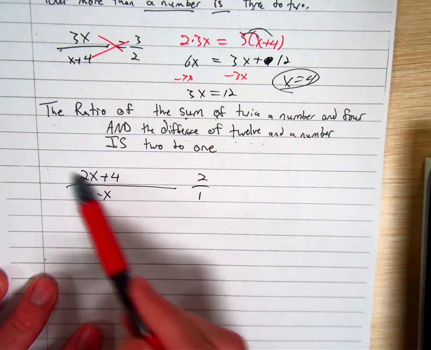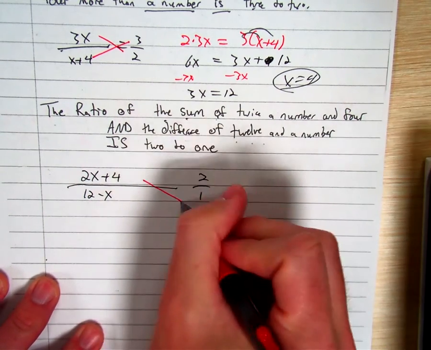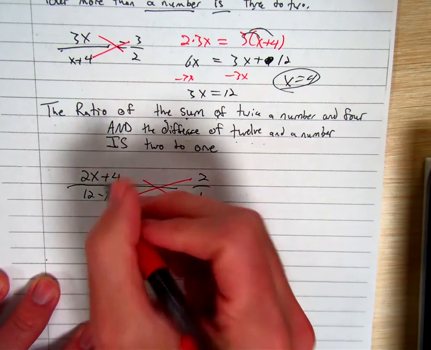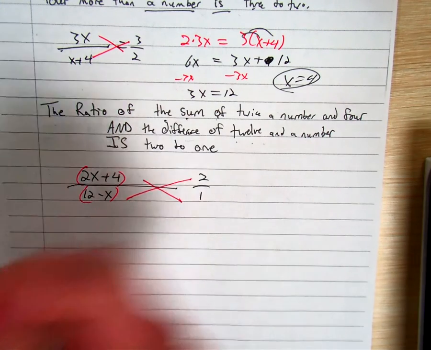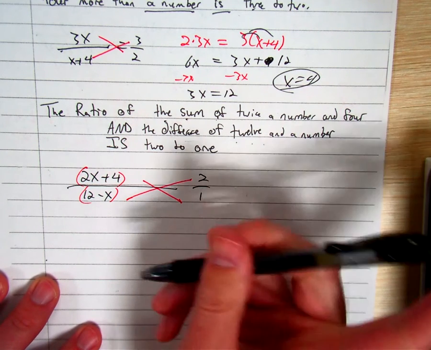And the best way to get better at these is just practice. Just practice. Okay, so we're going to cross multiply. Hopefully these work out nice. Sometimes when you're making these up on the fly, they don't always work out.